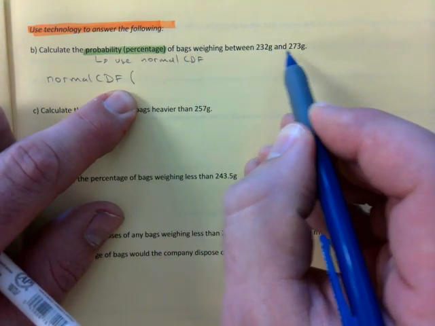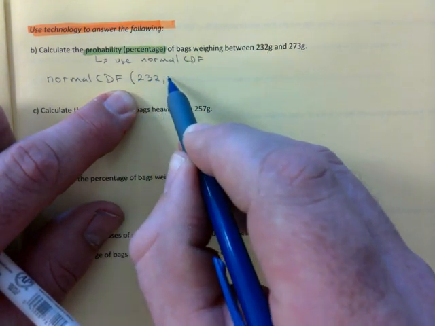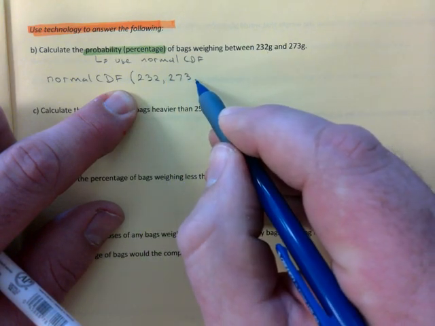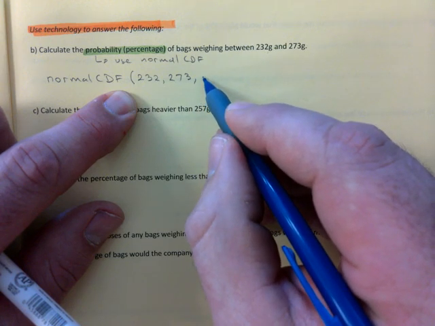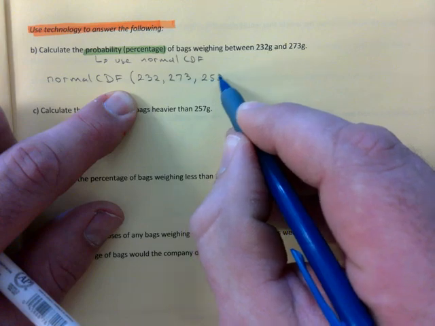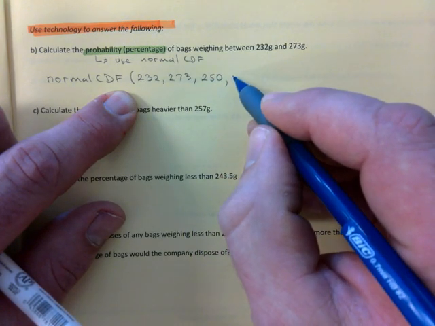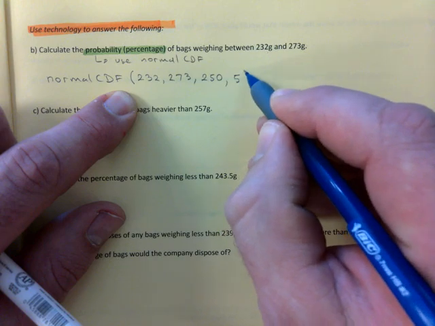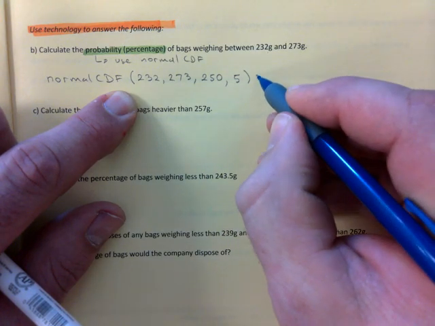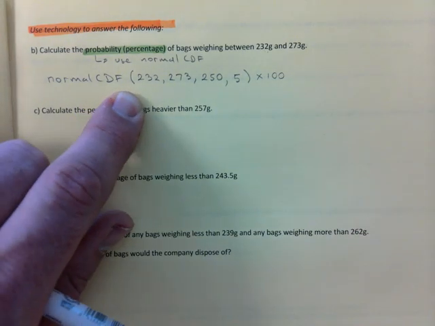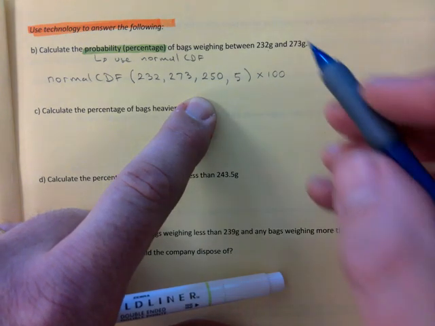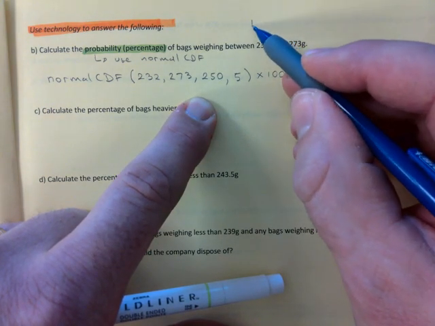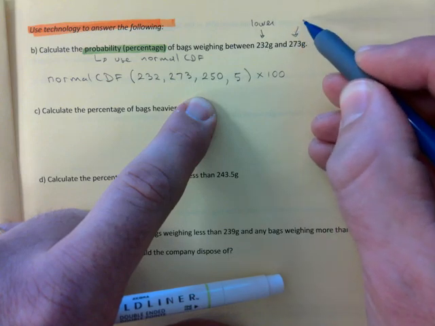You're just going to go Normalcdf. And then you're going to say, okay, you want the percentage of bags weighing between this and this. So this is 232. This is 273. And we know that our mean, I just gave it to you, is 250. And our standard deviation is 5. We will multiply our answer by 100 because you're going to get a decimal. We want it as a percent. Just in your notes, this would be the lower limit. This would be the upper limit.